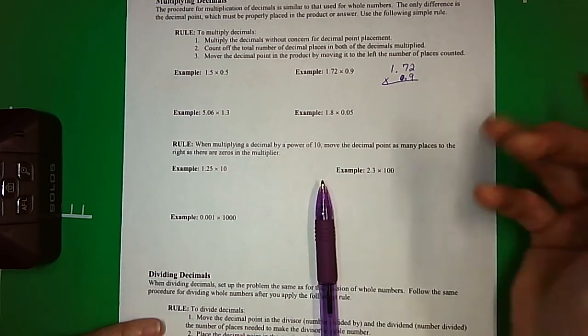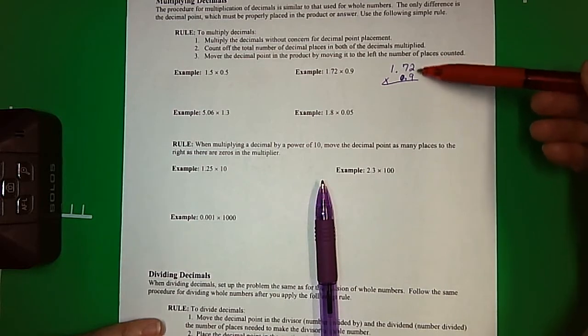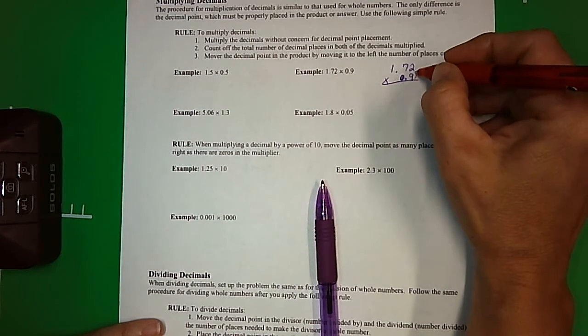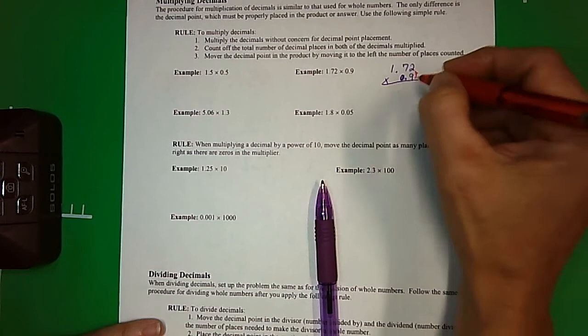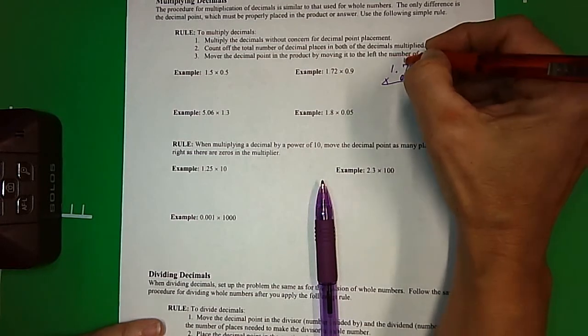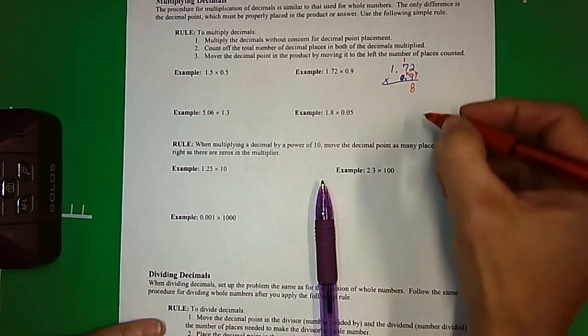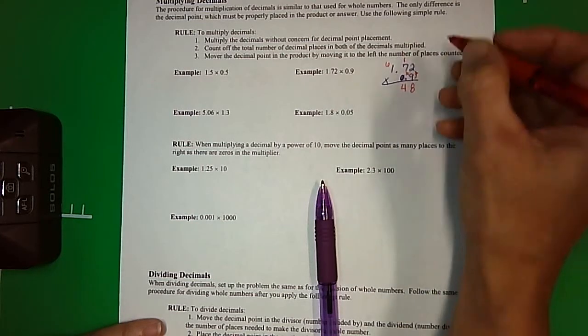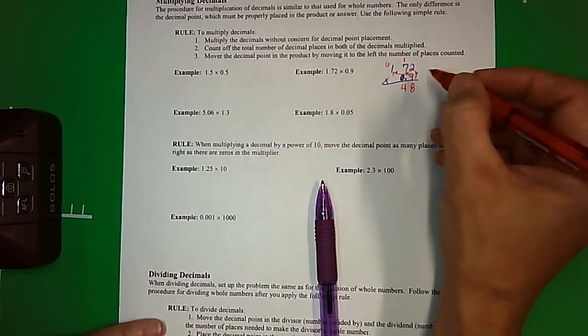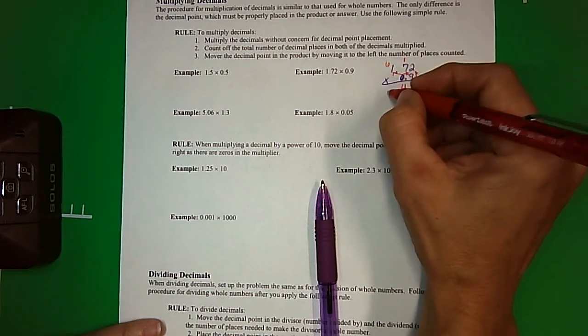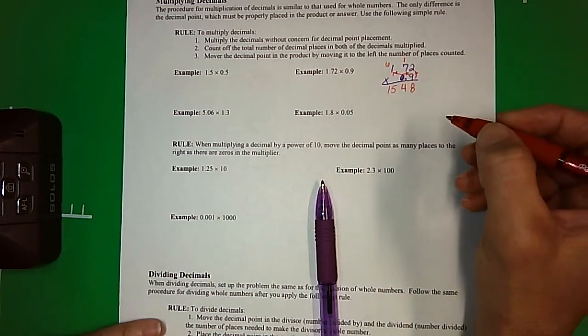So what you do is you start in this column right here, and this is the number I start with. I got 9 times 2, which is 18. I'm going to carry the 1. 9 times 7 is 63, plus 1 is 64, carry the 6. 9 times 1 is 9, plus 6, which is 15, right?